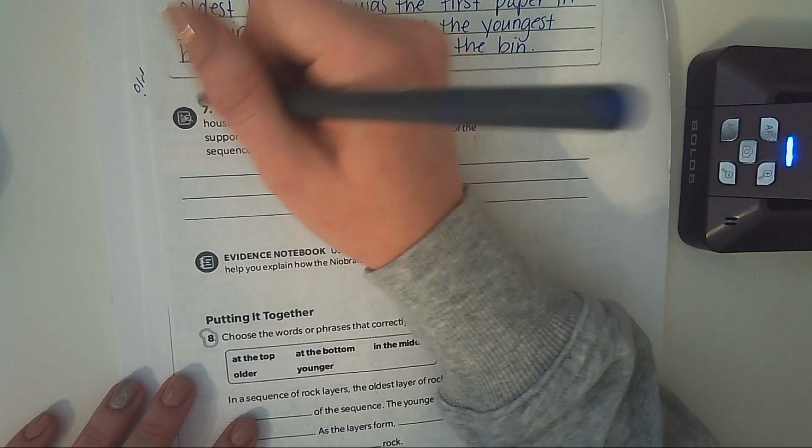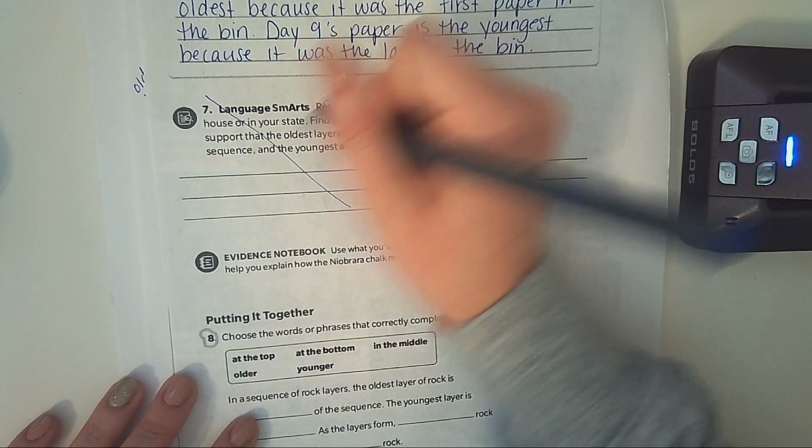We're skipping number 7, so it's not circled in your packet, so don't do it.